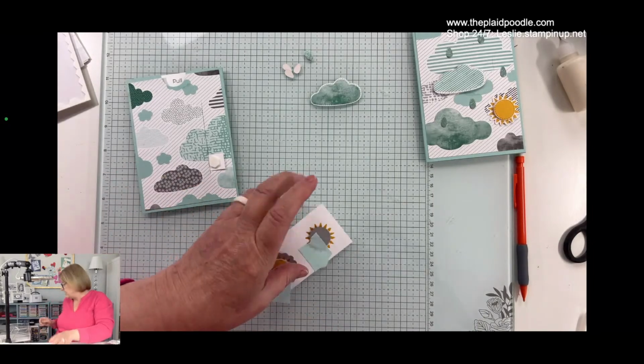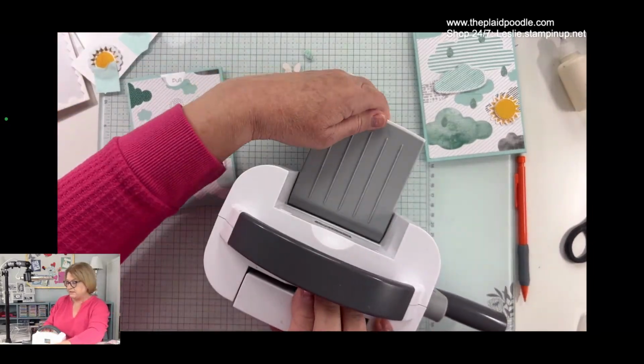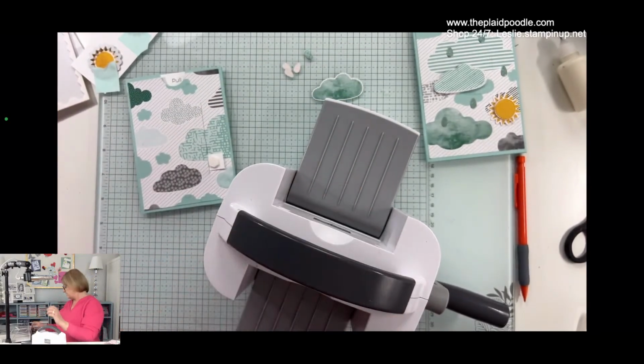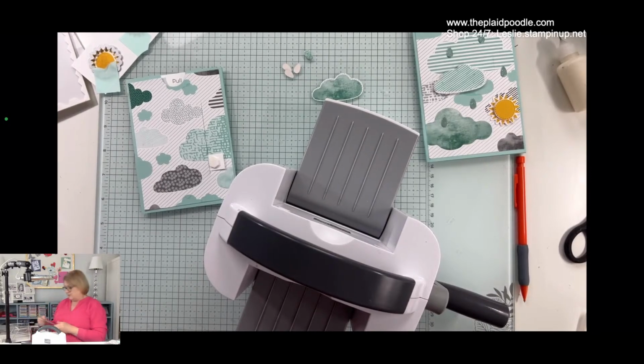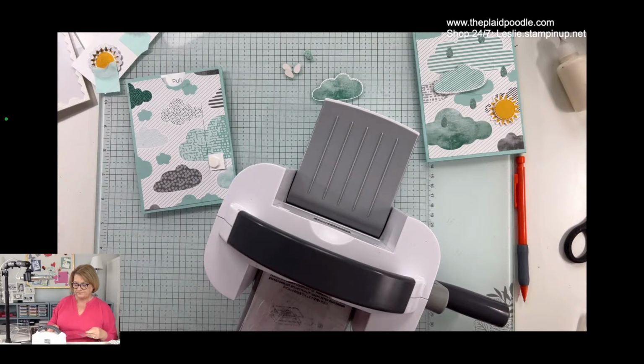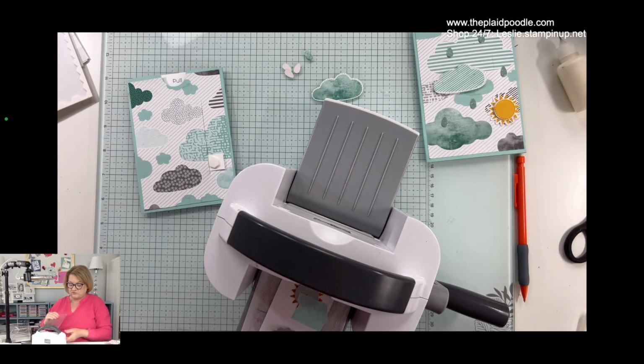So let's grab our, this is our mini cut and emboss machine. And I think these little images will fit just fine in here.